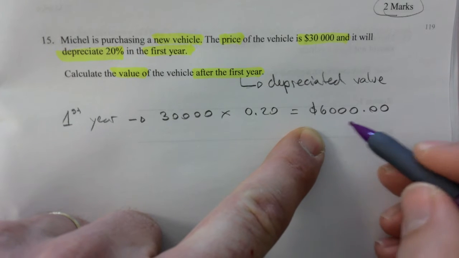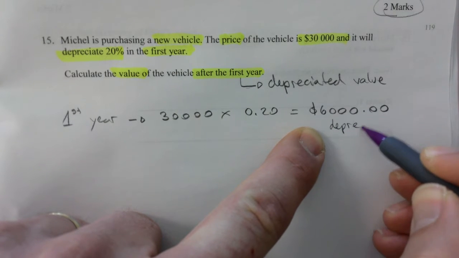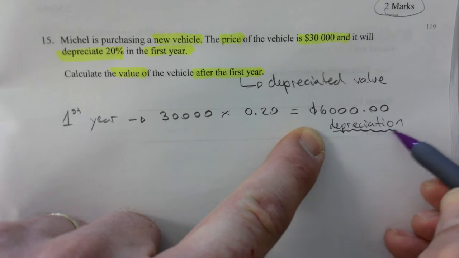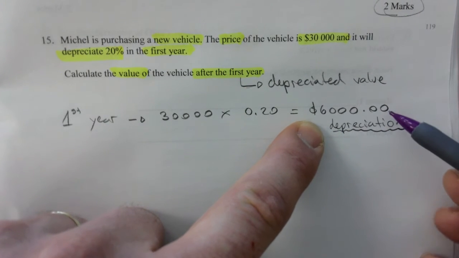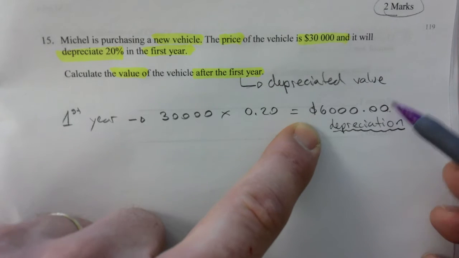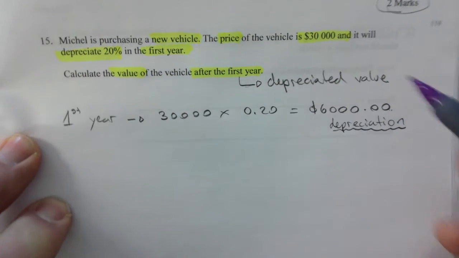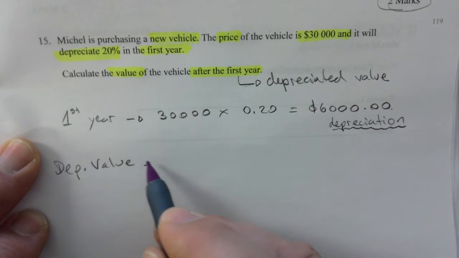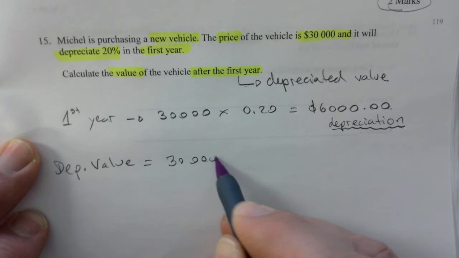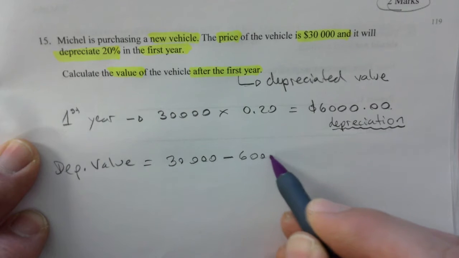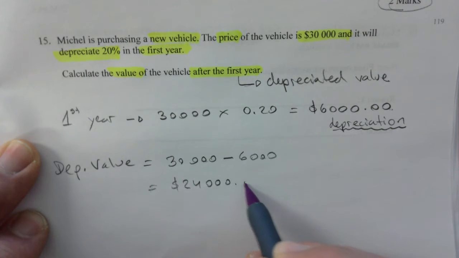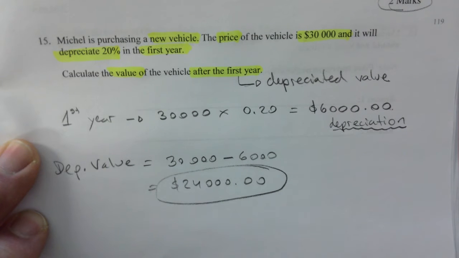This is what we call the depreciation. If it's asking what's the depreciation, it's $6,000, but they're asking for depreciated value. So depreciated value is going to be 30,000 minus the 6,000 that it just lost. It's $24,000. That's what they're after.